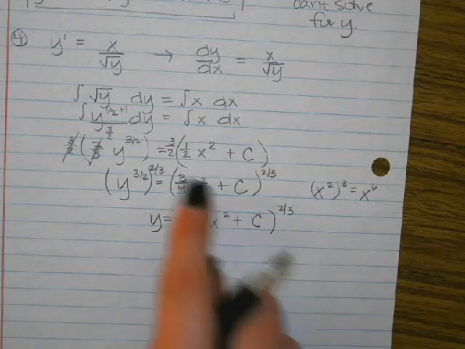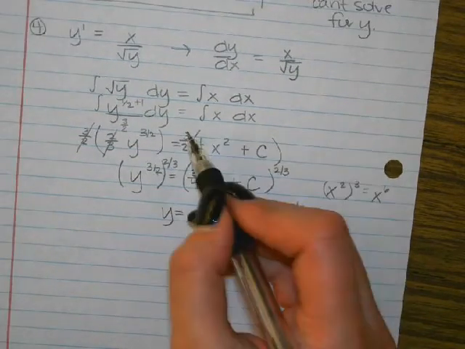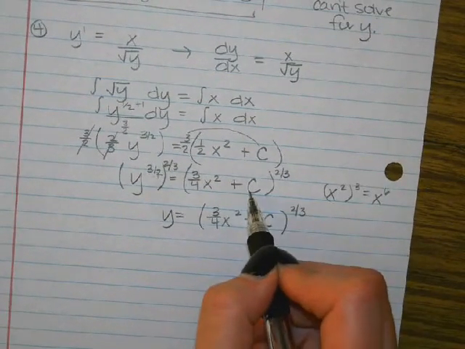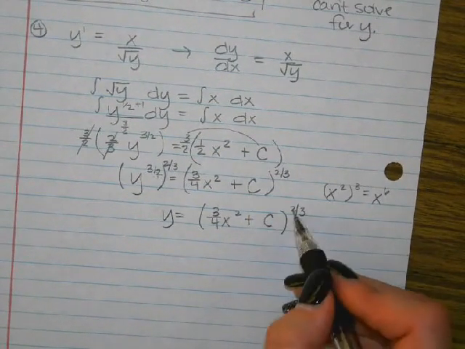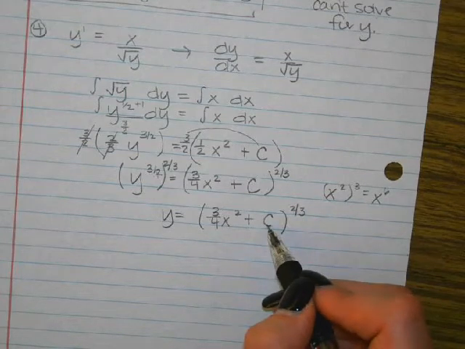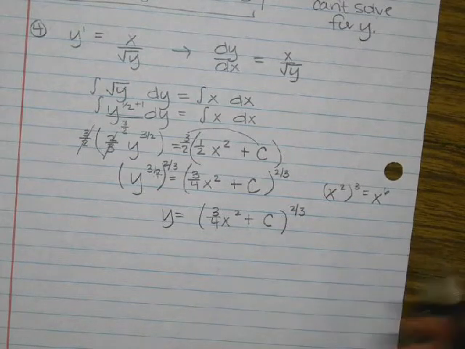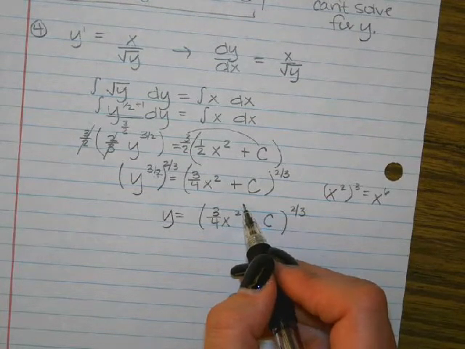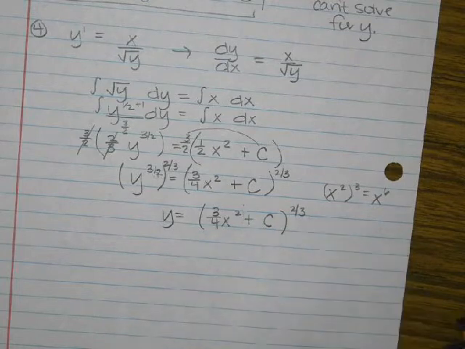So why did this 3 over 2, when I distributed 3 over 2 to the c, it didn't actually do anything? But then when I did the 2/3 out here, I'm letting the c stay inside the parentheses. Why am I not just ignoring the c and putting parentheses here and putting the 2/3 right there? It's going to be a constant either way, isn't it? Yeah, it's going to be a constant either way. Why does it matter?